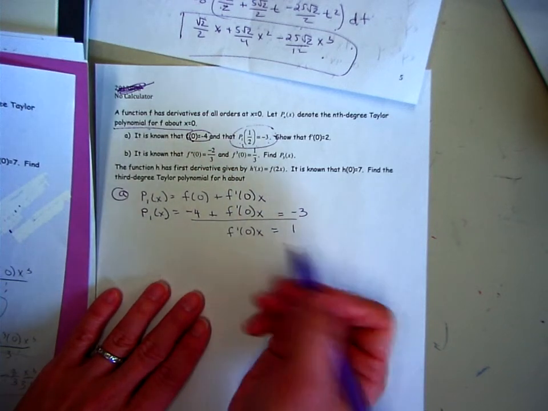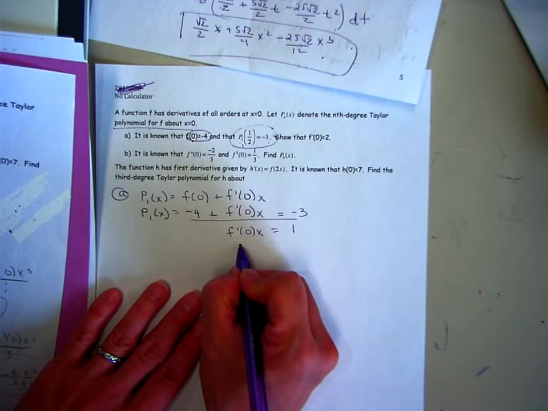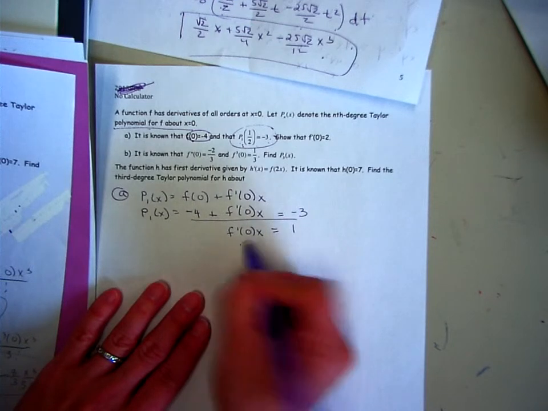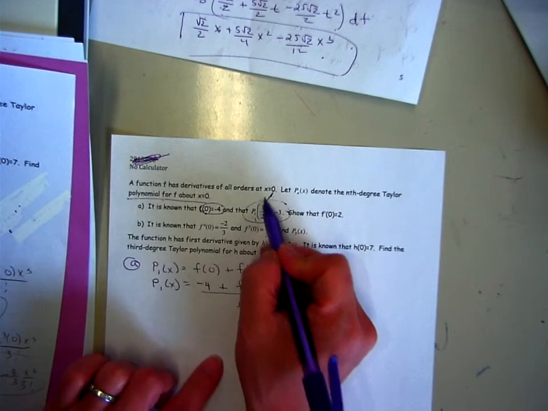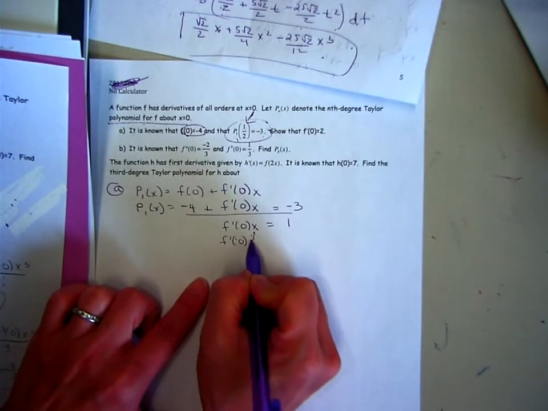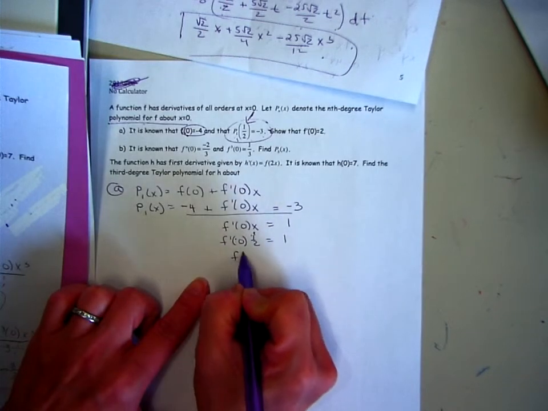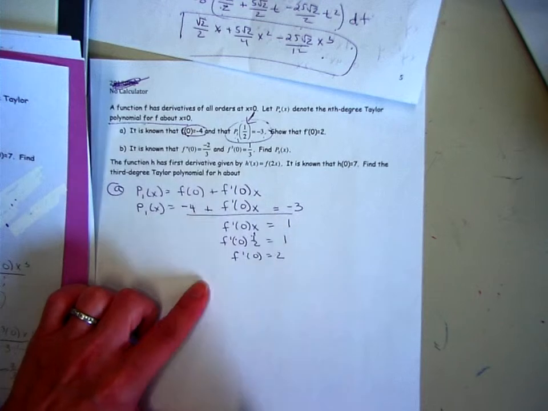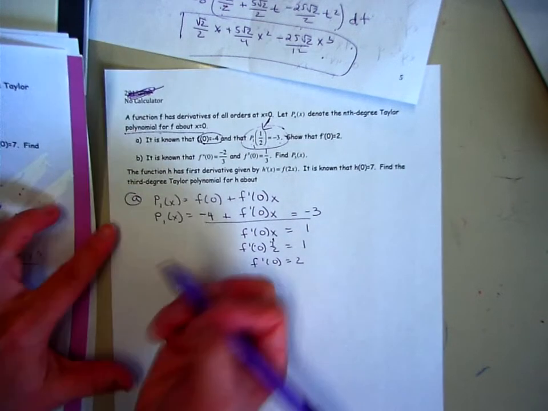And we know that when they plug in x equals 1/2, f prime of 0 times 1/2 is equal to 1. So f prime of 0 is equal to 2. So there's your work for that.